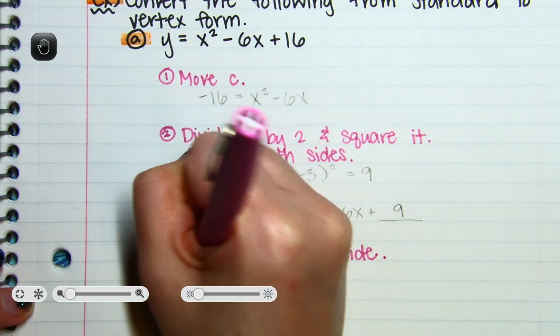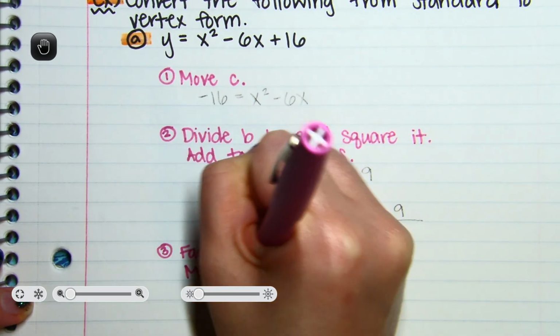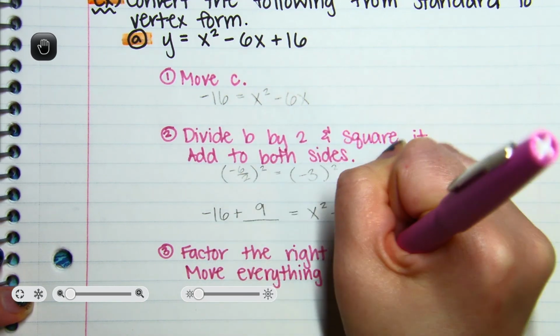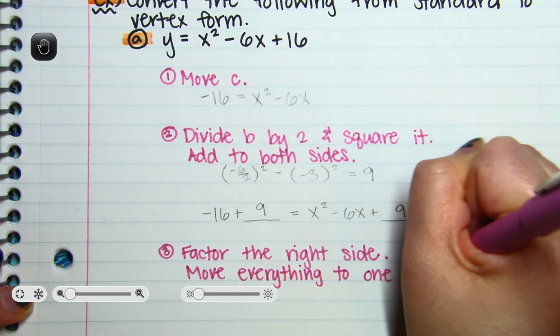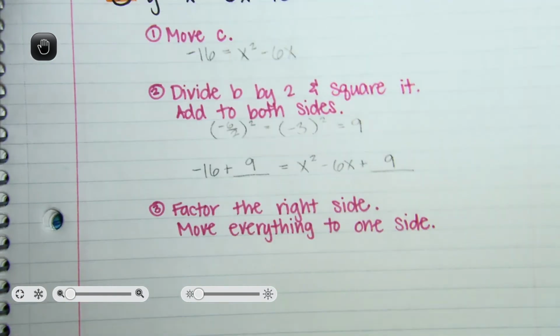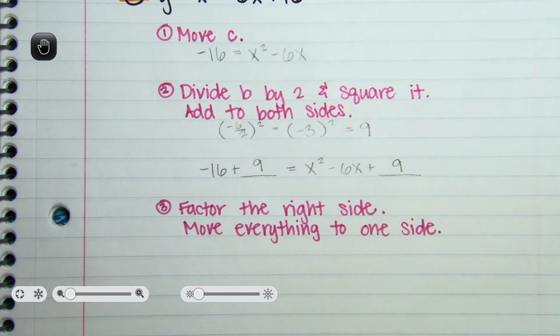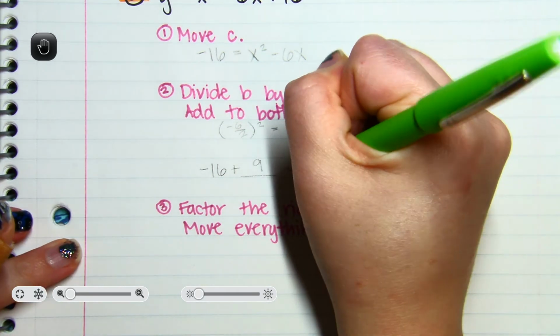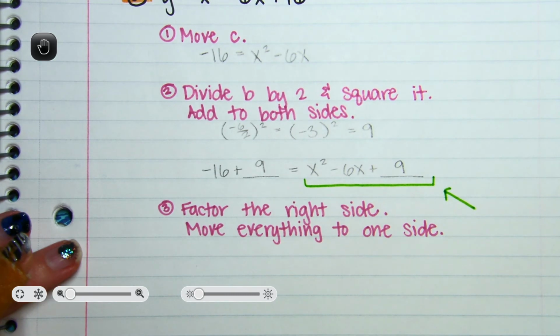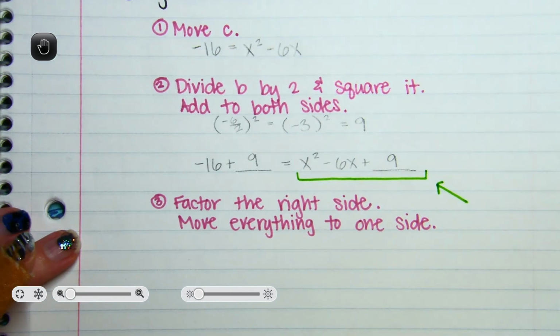And move everything to one side. So what we're factoring is this. So this brings us back to last time when we did notes on factoring.